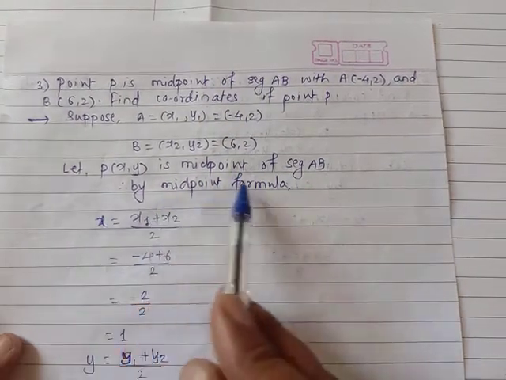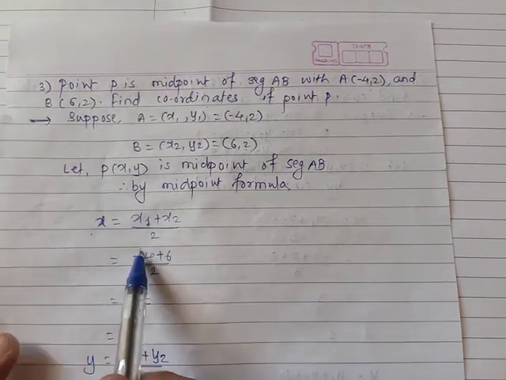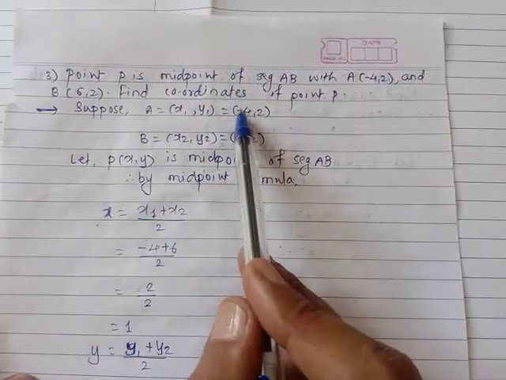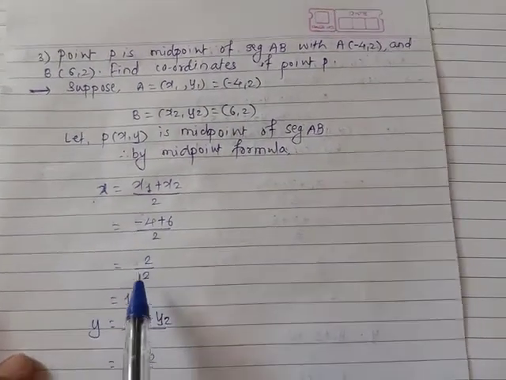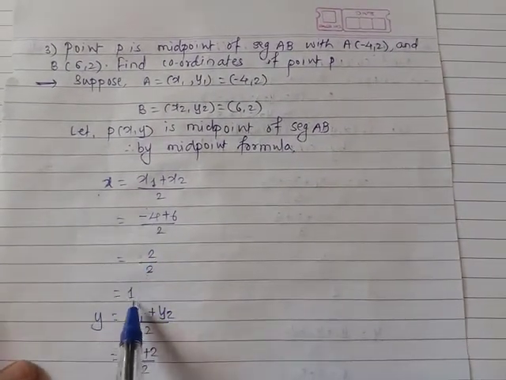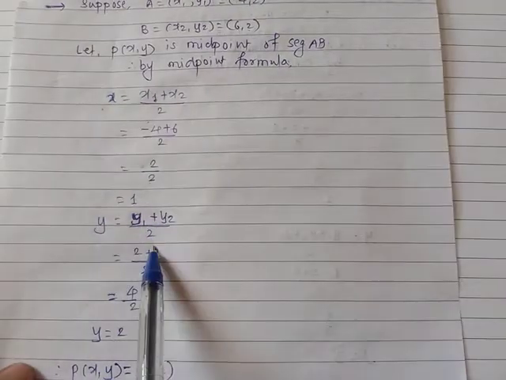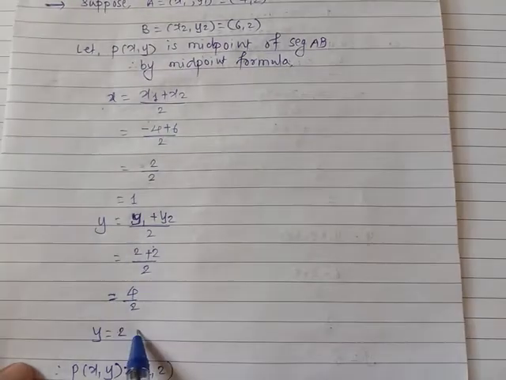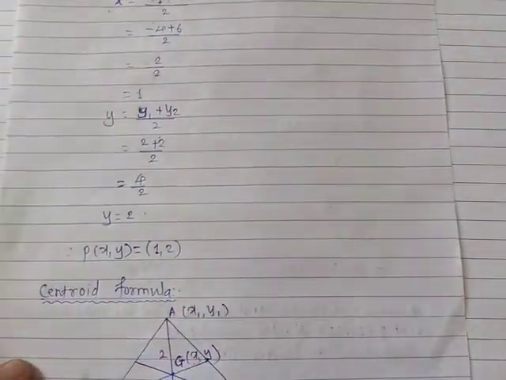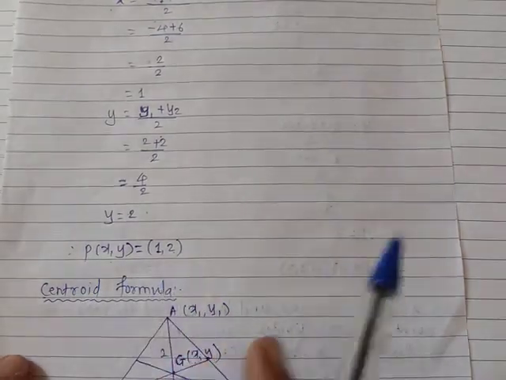Therefore, by midpoint formula, x equals to x1 plus x2 upon 2, minus 4 plus 6 upon 2. Minus 4 plus 6 is 2, 2 upon 2. Value of x is 1. y equals to y1 plus y2 upon 2. 2 plus 2 upon 2, 4 upon 2 is 2. Therefore, coordinates of point P, which is midpoint of seg AB, are 1 and 2.